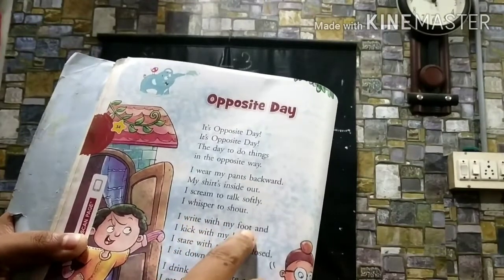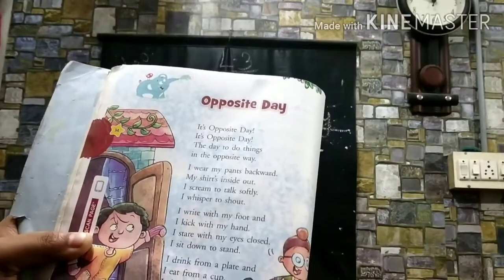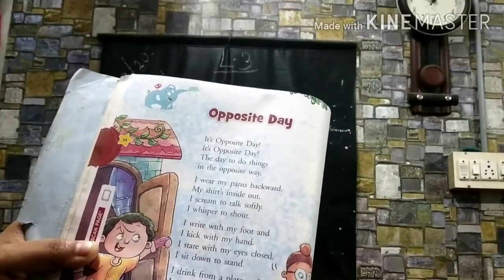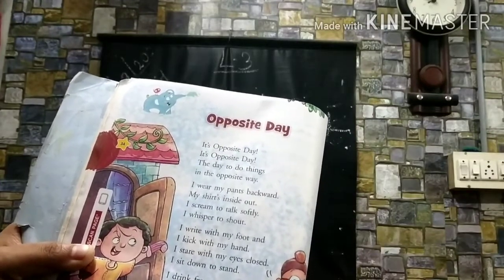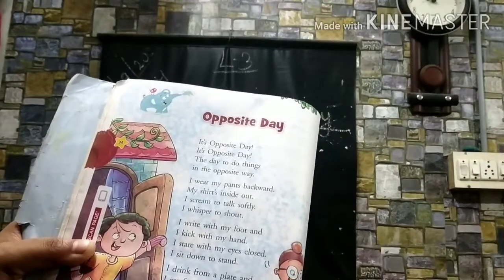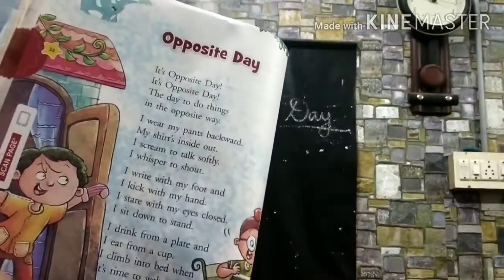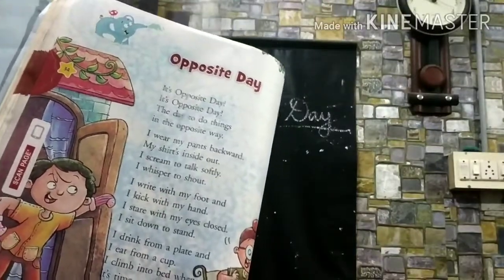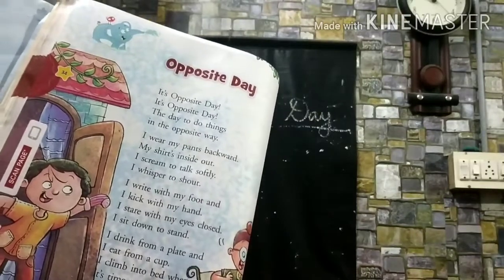I write with my foot and I kick with my hand. Now one more thing is there. He's saying, I am going to write with my foot. What is foot? Your leg. Okay, he's going to write with it. And with what do you kick, children? Generally, football and all, you kick with your legs. So, the poet is saying, I am going to kick with my hand. With my hand, I am going to give a kick.